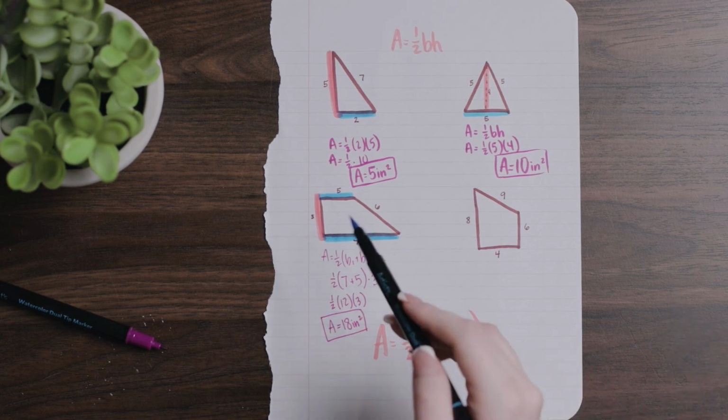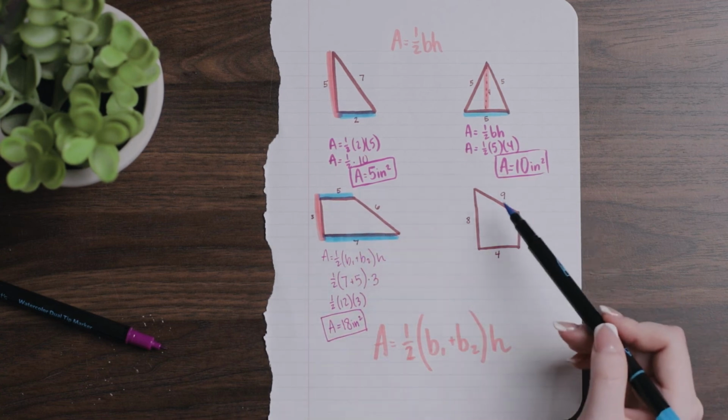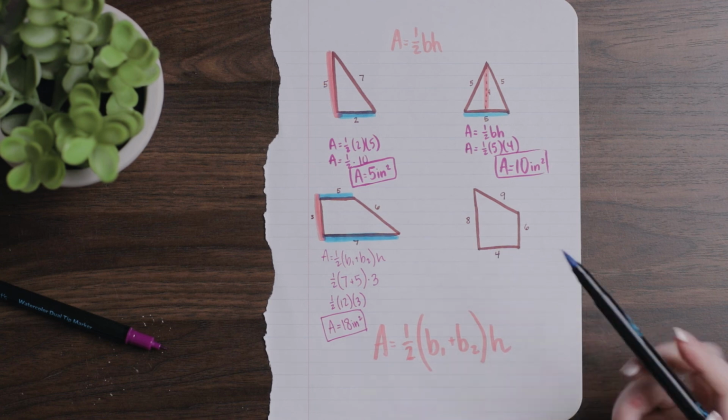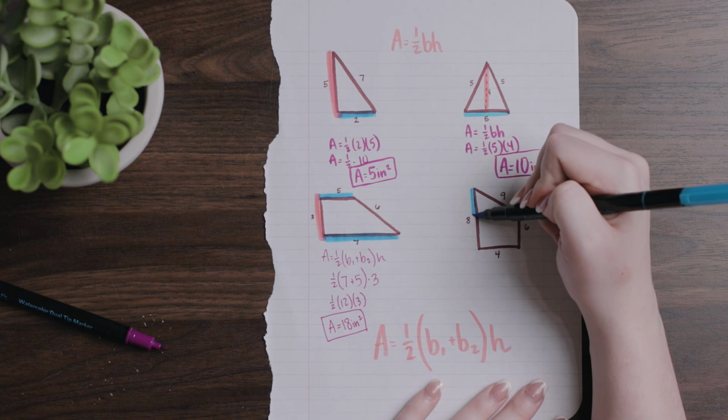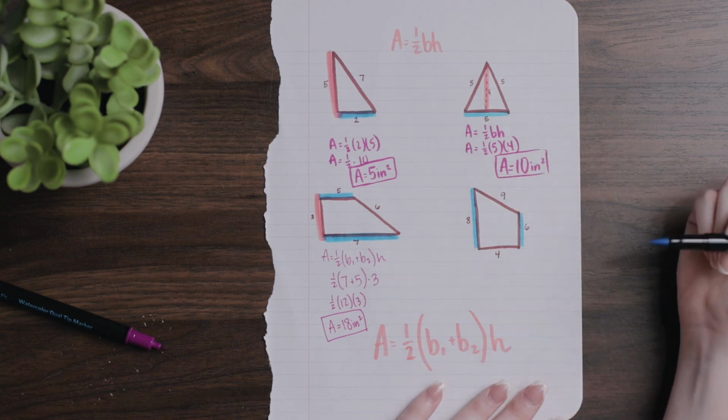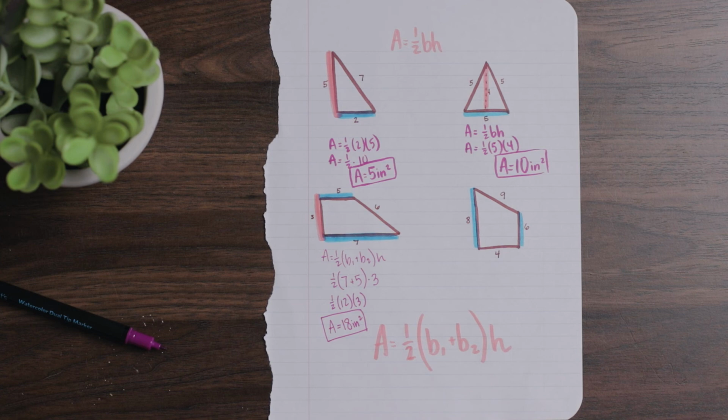Now on the last one, my bases were on the top and the bottom, but if I look at the top and the bottom here, they're very obviously not parallel. The only 2 parallel lines I have are 8 and 6. These 2 are my parallel lines, which means they have to be my bases.